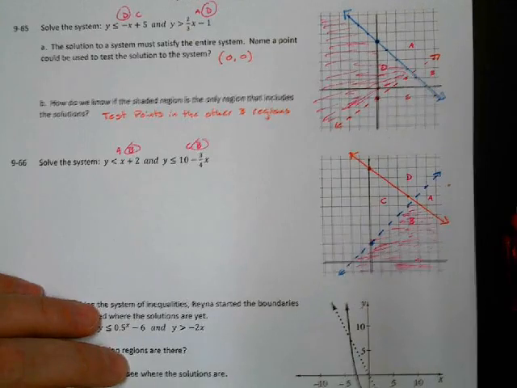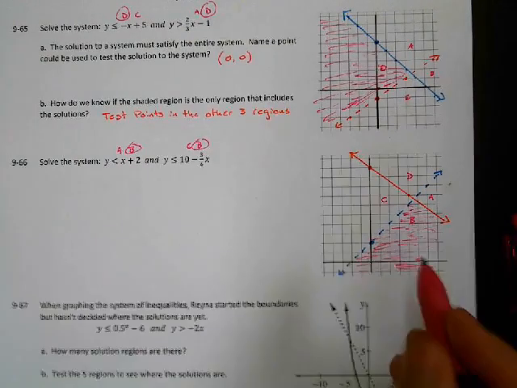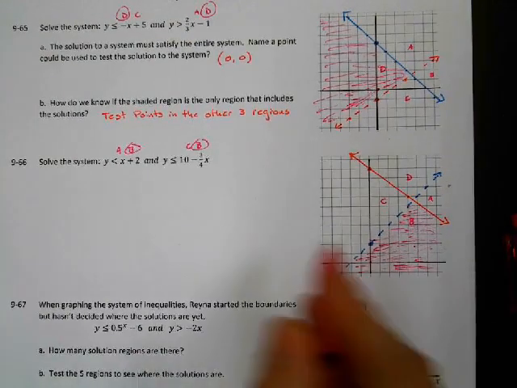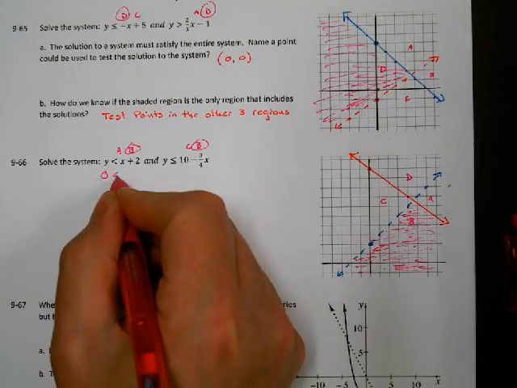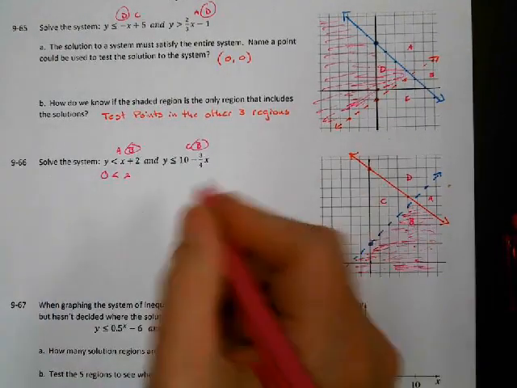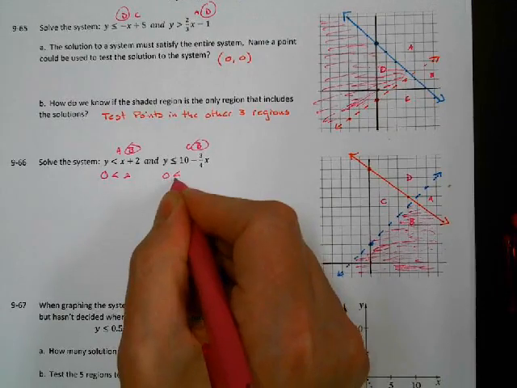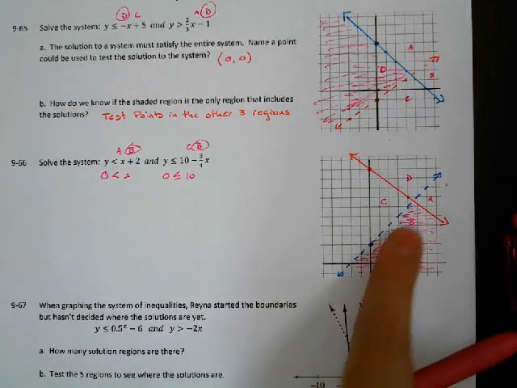All right, there's my region. Can I test it? Yes, 0, 0's in that region. Let's see if it works. Is 0 less than 2? Yes, it is. Is 0 less than or equal to 10? Yes, it is. So that is our region that works for both of them.